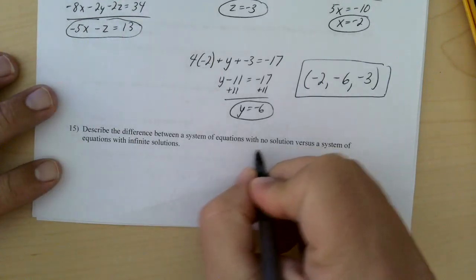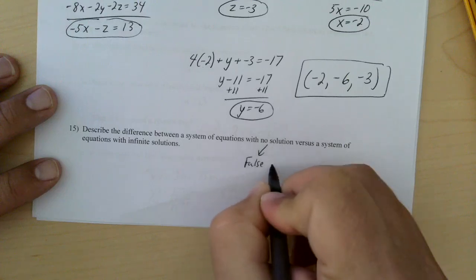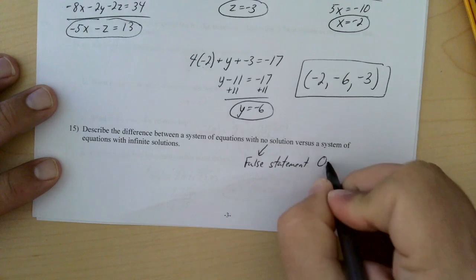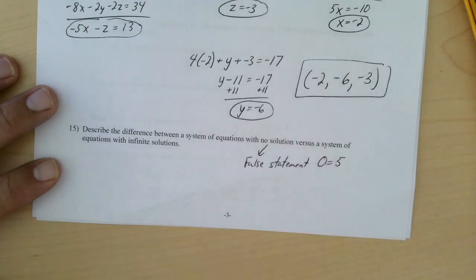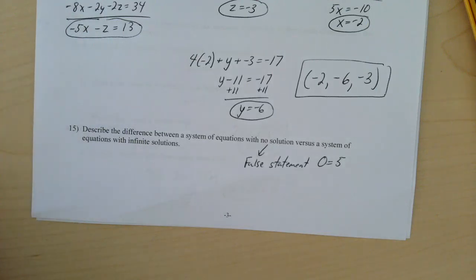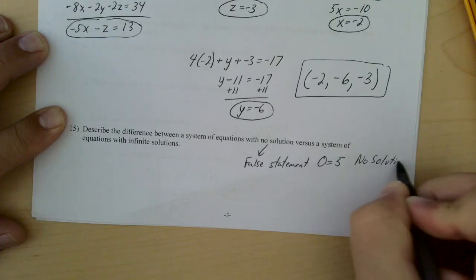So a no solution results in a false statement. Okay, false statement, and I'm just going to show something like 0 equals 5. So anytime in mathematics you see a false statement, we know no solution.